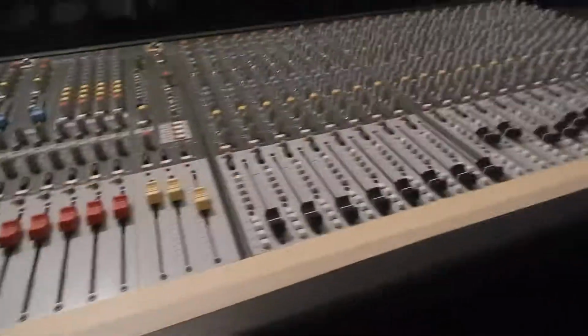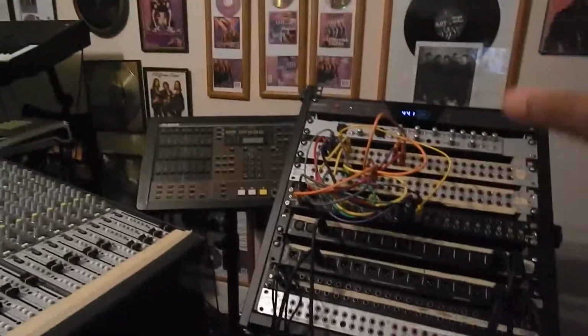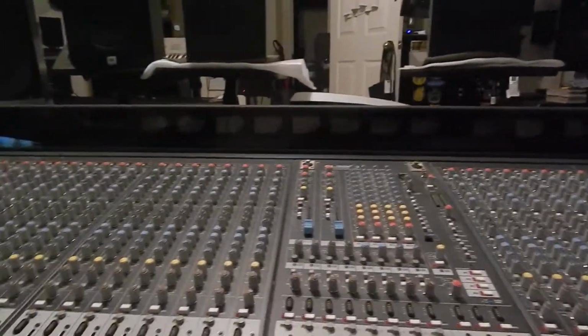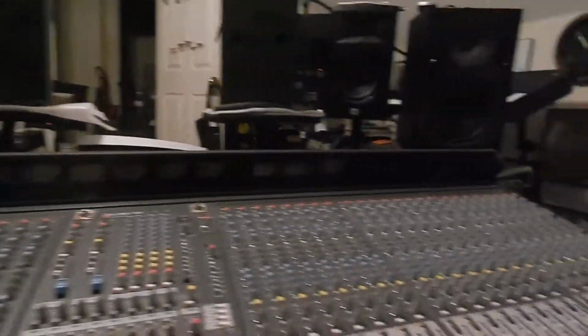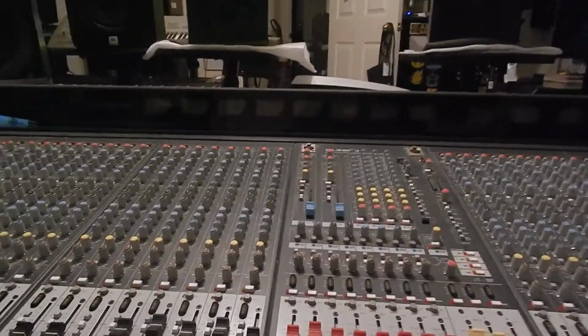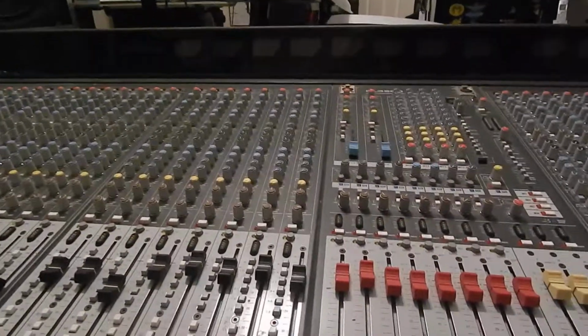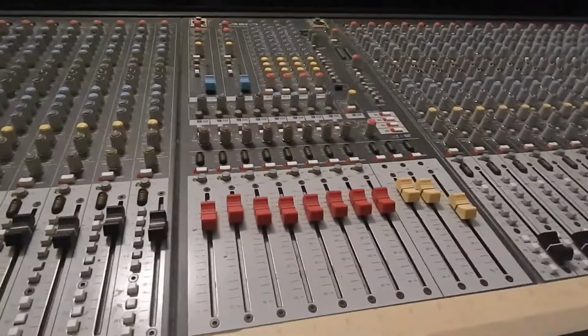But now that we have hard drive recording, everything goes through your AD to DA converter through your interface. That's the outputs of the console going to that interface. But that's how the signal flows through a console, typically. Other than that, I hope I didn't confuse people too much with that.